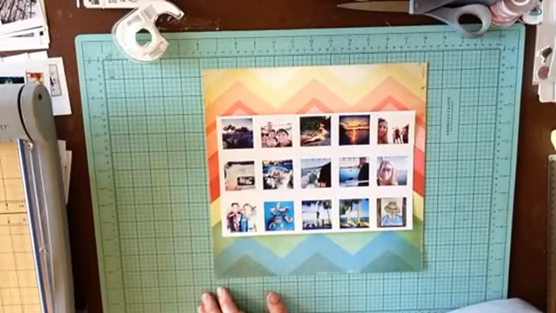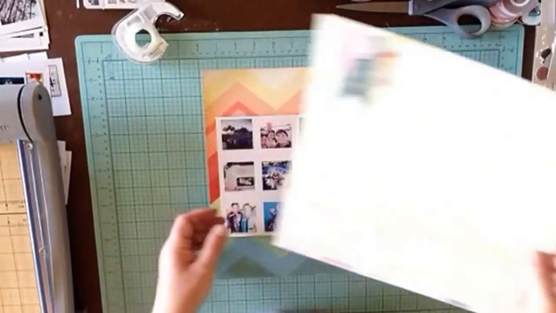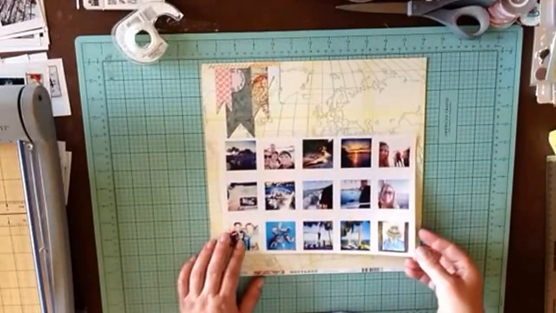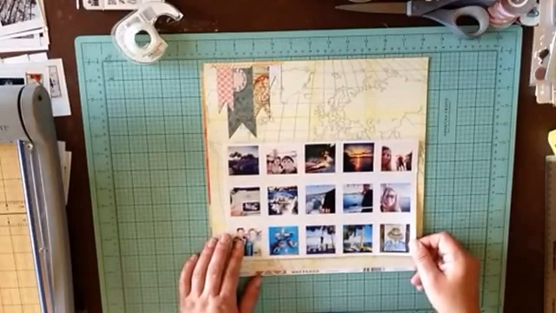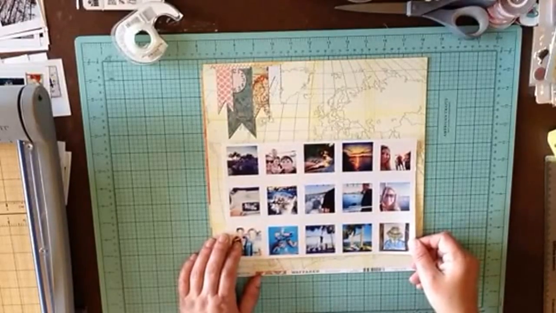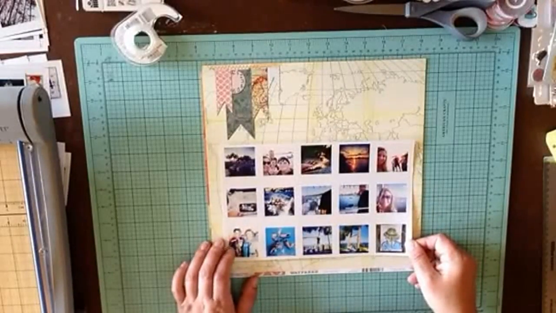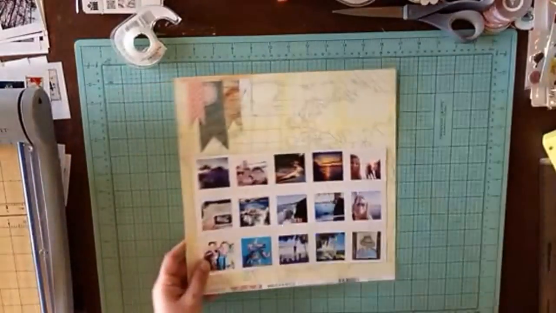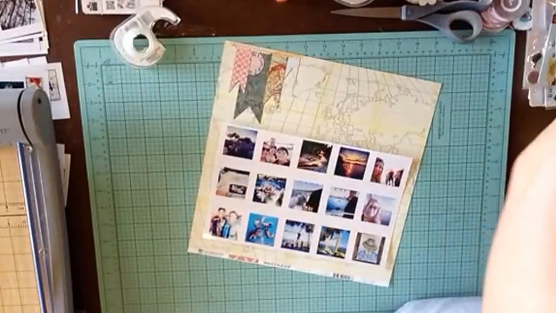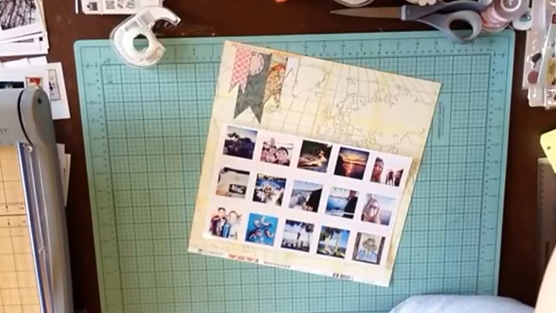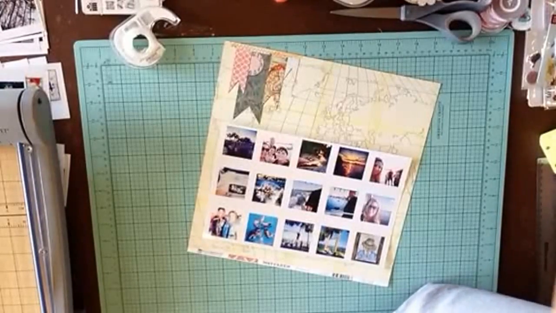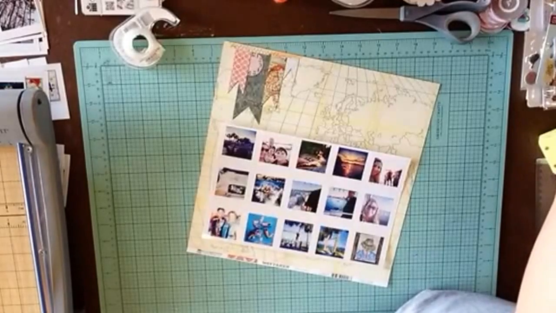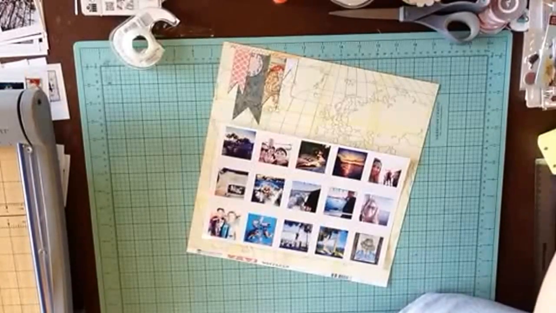Let's keep looking. This is called Wayfarer. I like this. I don't like that I would be covering up so much of the map background, but you know what? I do like it, and I think I'm going to go with it. And the reason that I recommend that is that if you just keep looking, then you're never going to get anywhere. You'll just keep looking and looking.